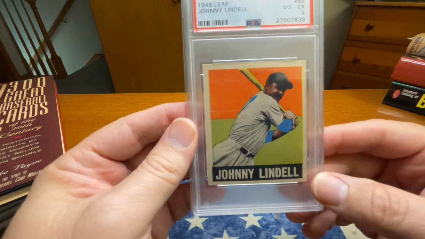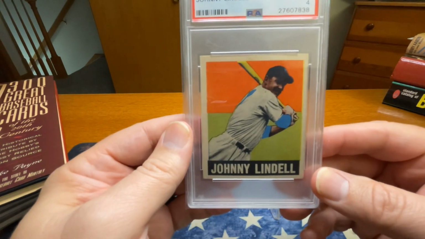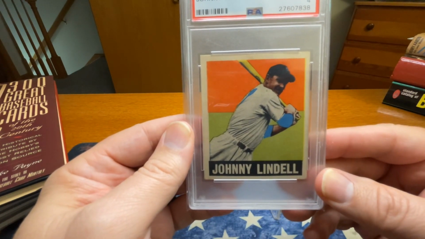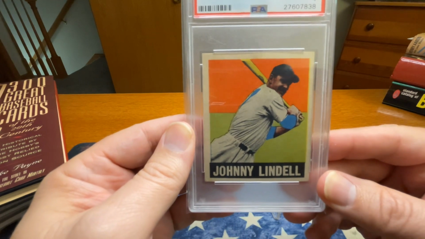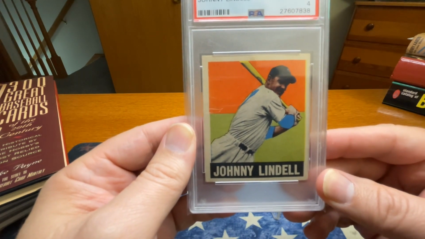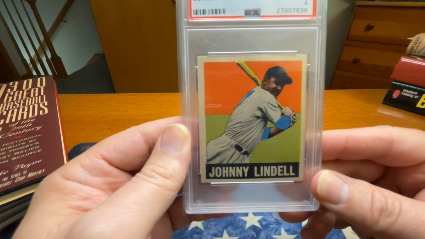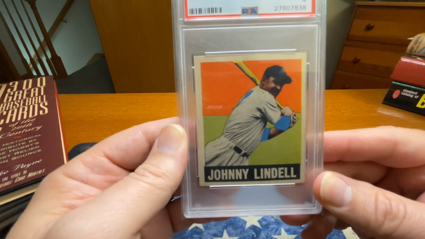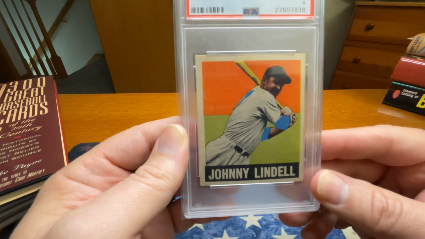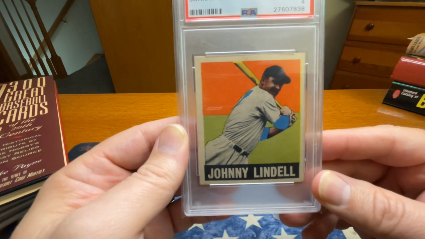So let's talk about Mr. Lindell. In 43, he tied for the AL lead in triples at 12. And then in 44, he took over center field for Joe DiMaggio when Mr. DiMaggio joined the military.